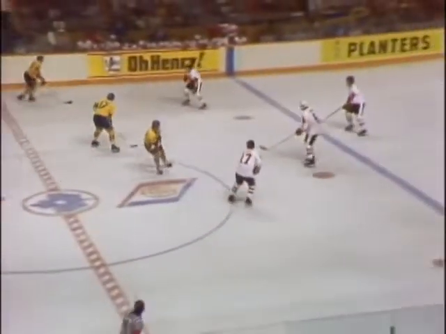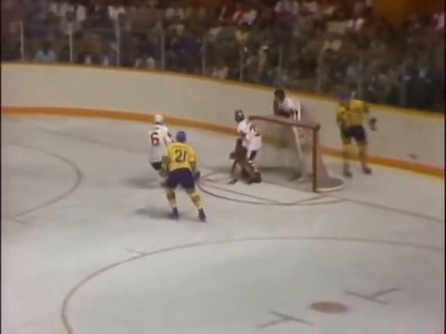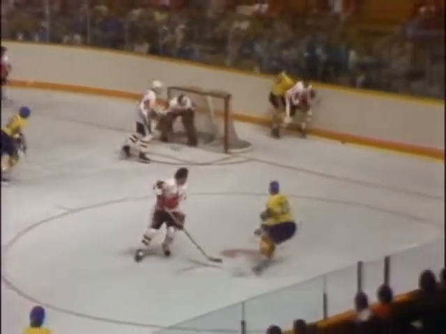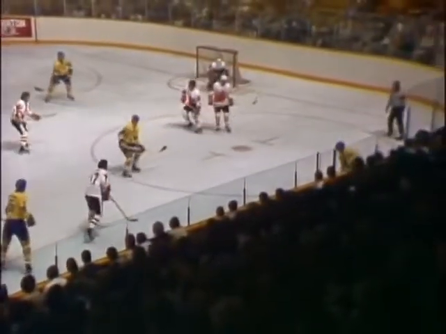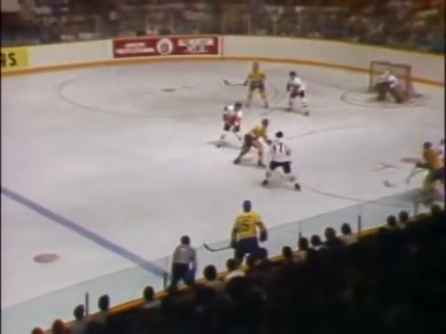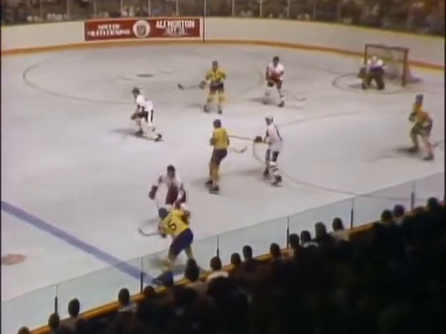Number 17 up to center, over the line into Anders Hedberg, watched by Bobby Orr. Orr with the puck. He's checked by Nielsen. Gets it but not out. Salming keeps it in off the boards to Nielsen. Nielsen trying to get it in front to Hedberg. Salming again keeps it in.